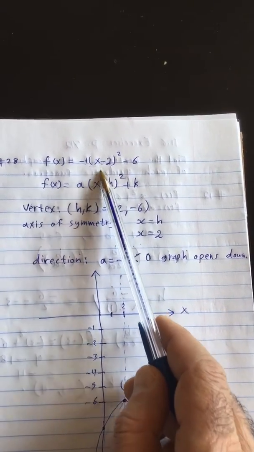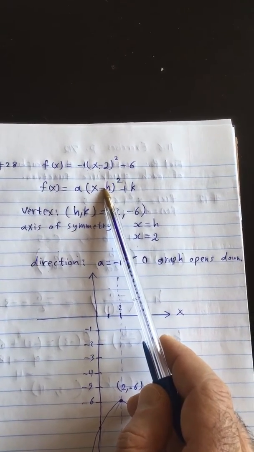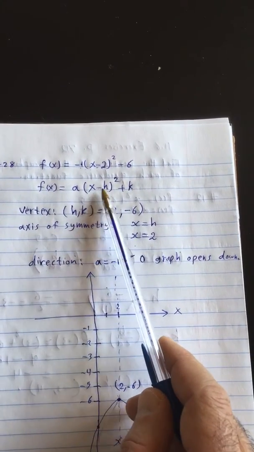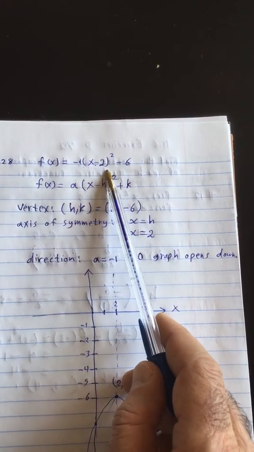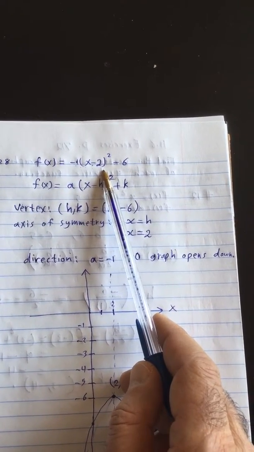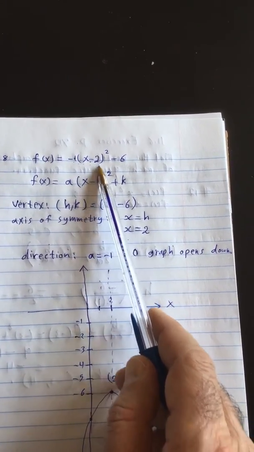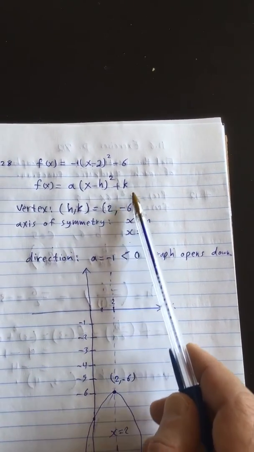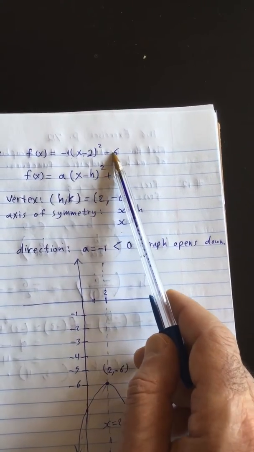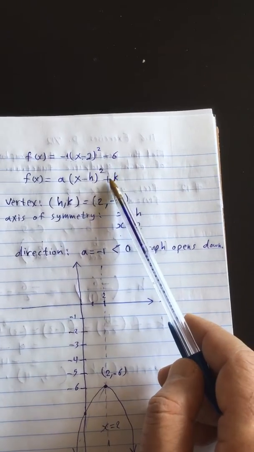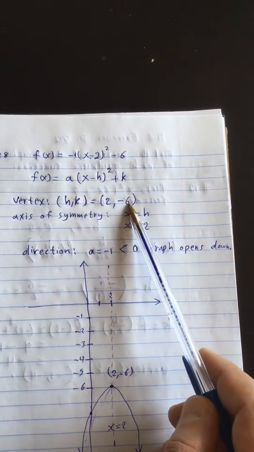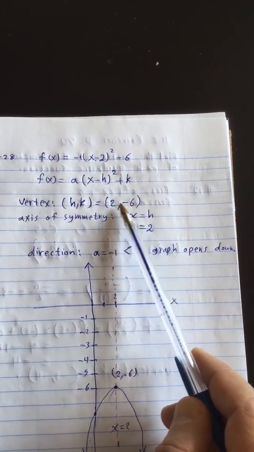So here the signs are the same, so we take positive. Or minus h equals minus 2. Divide by negative 1, so we get h is positive 2. While k equals negative 6. So here the signs are opposite, so we take negative. So this is the vertex, (2, negative 6).